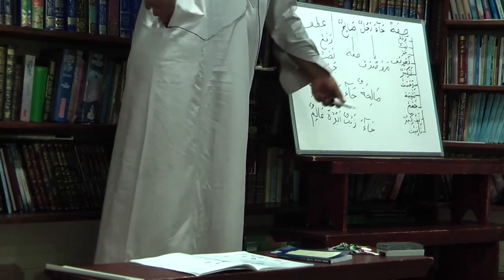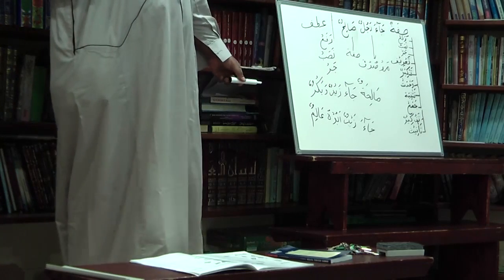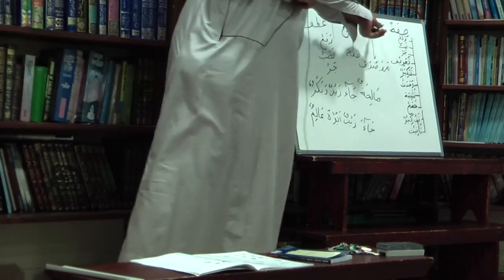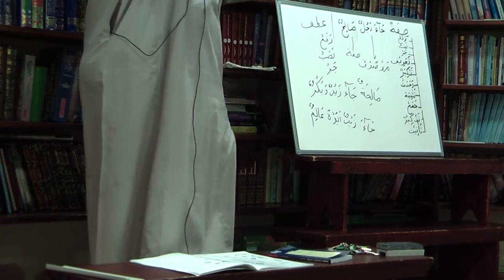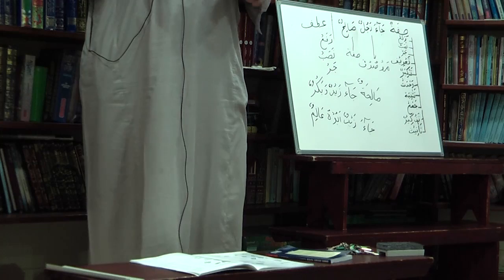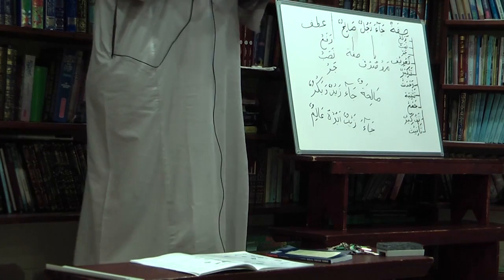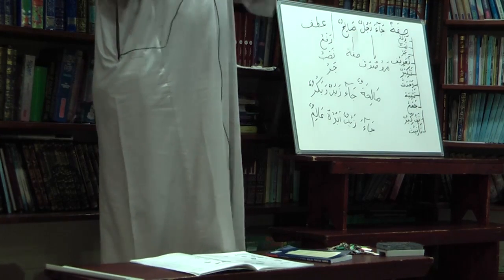So would it say ja'a Zainab? Now this will change as well. This will become ja'at. But again, I will explain that in other lessons.